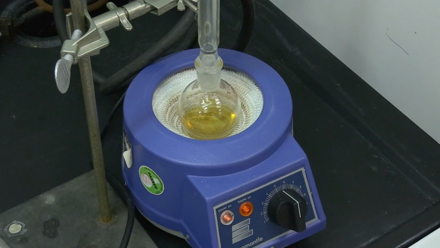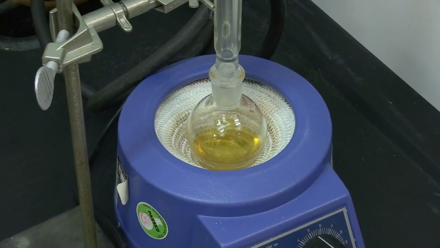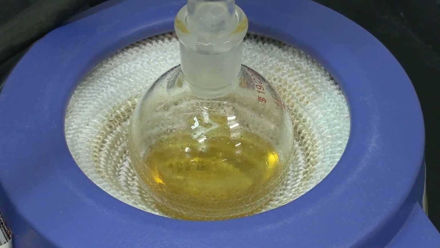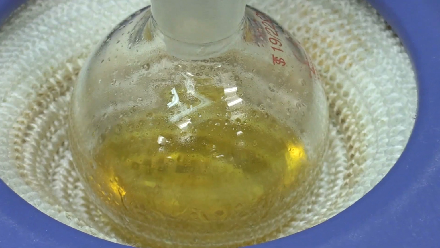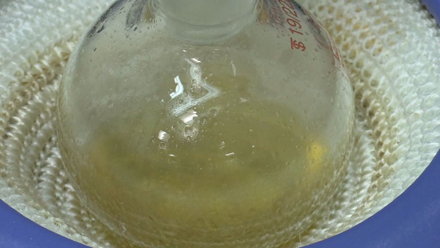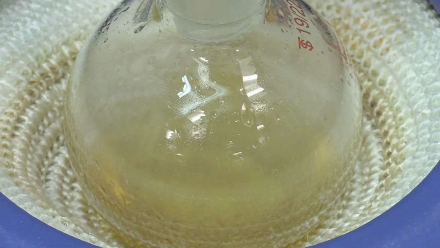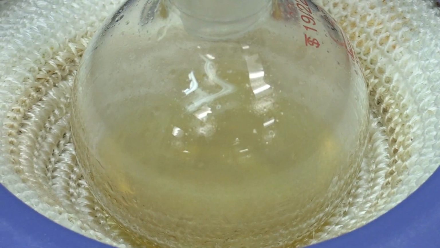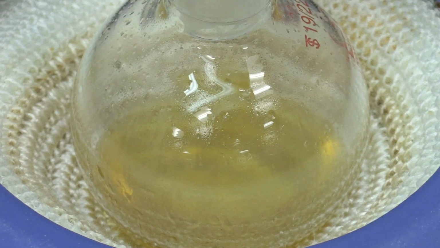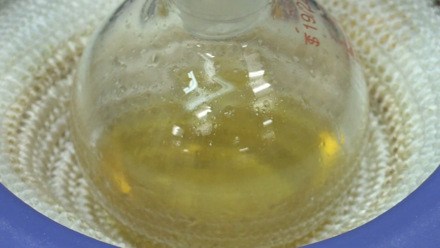This is part B of the experiment. Now it's undergoing reflux. As you can notice, the liquid is dropping back into the flask, so the reaction mixture is condensing in the tube and dripping back down. Now we simply just have to wait 60 minutes for the reaction to go to completion.